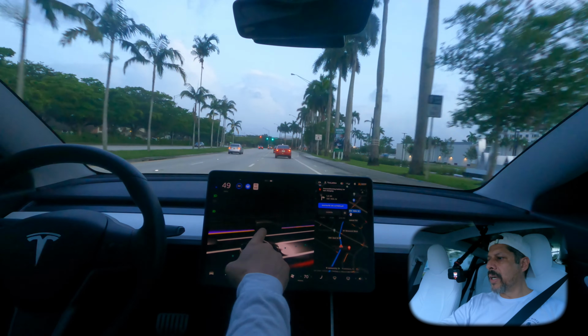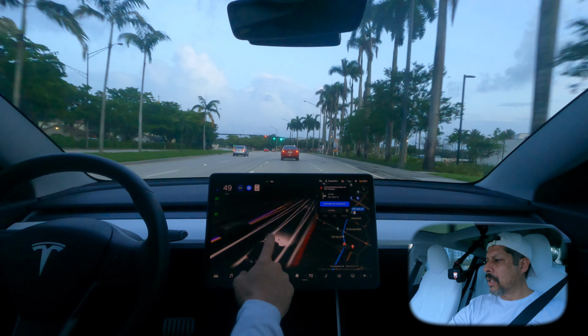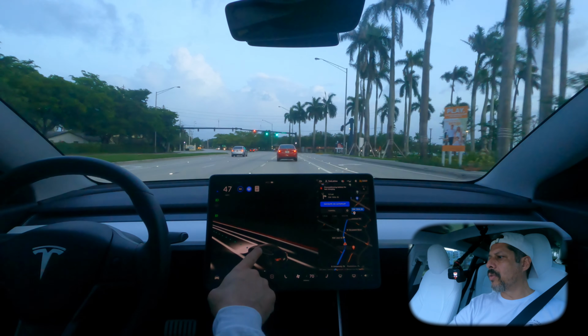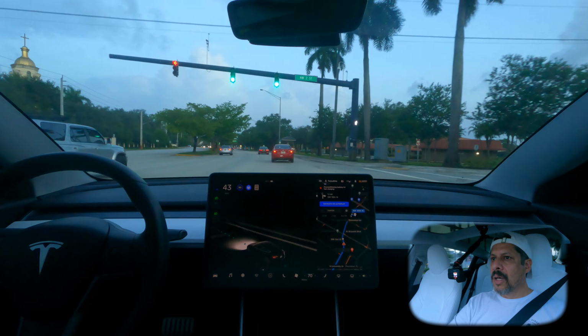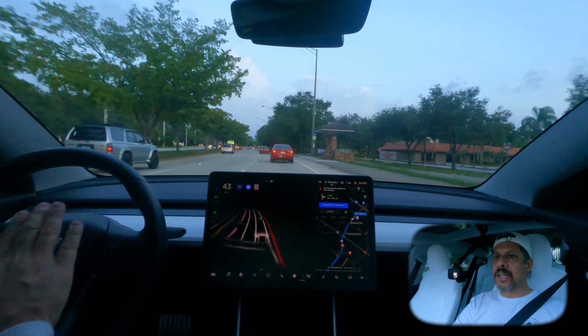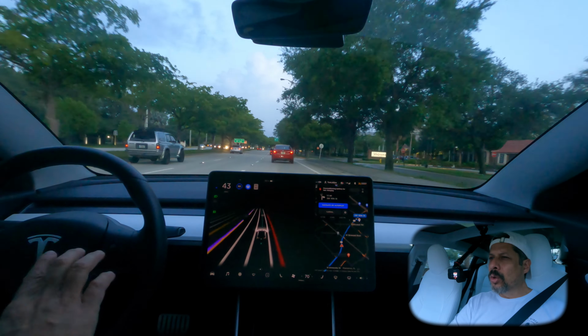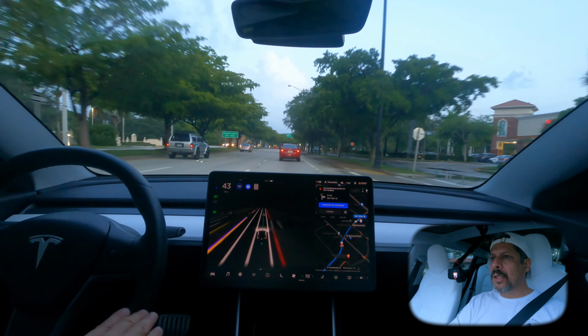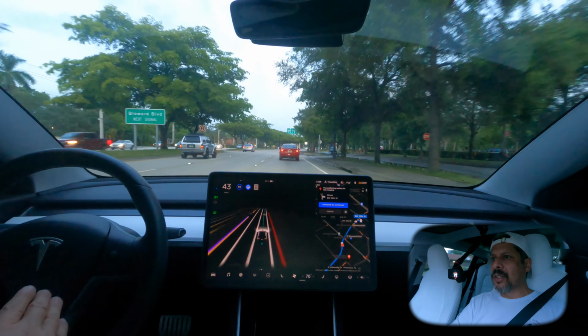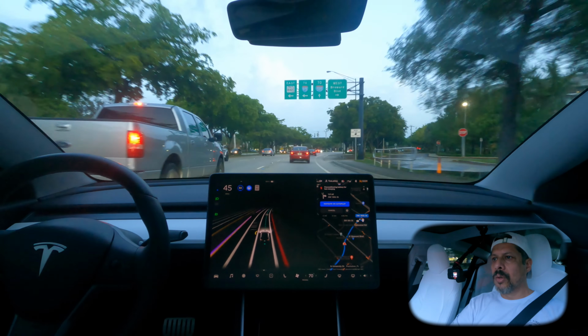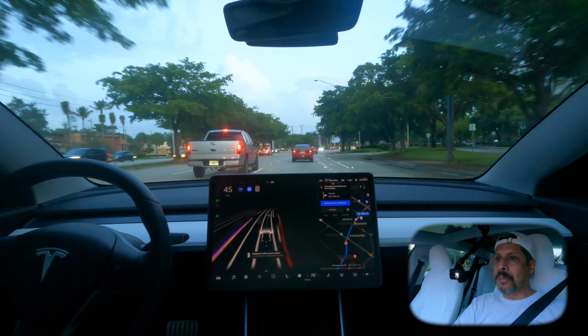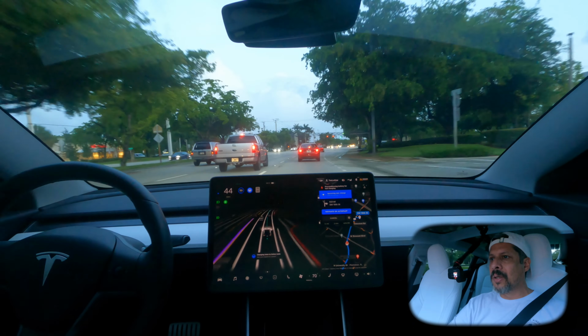So there's the divider on the left side, and then if we look at the right side, you see the red after the other lanes on the right. And I like the way that it's doing these intersections now, because it used to kind of dive to the right before getting to the actual intersection, and then it would correct. Now it doesn't do that. And I really appreciate that, because that used to stress me out a little bit.